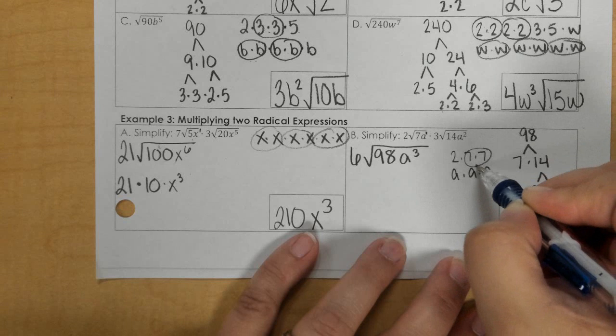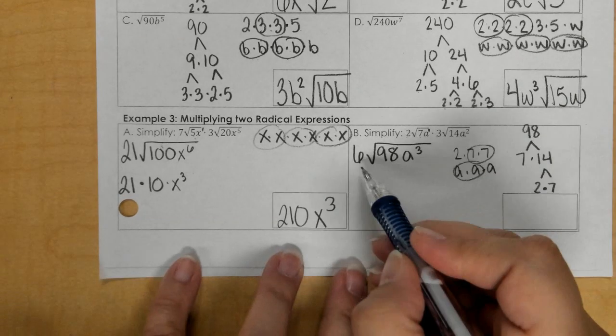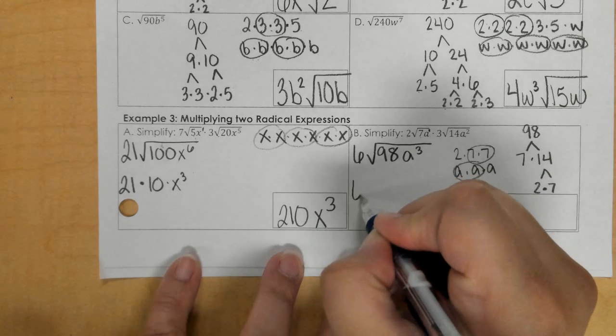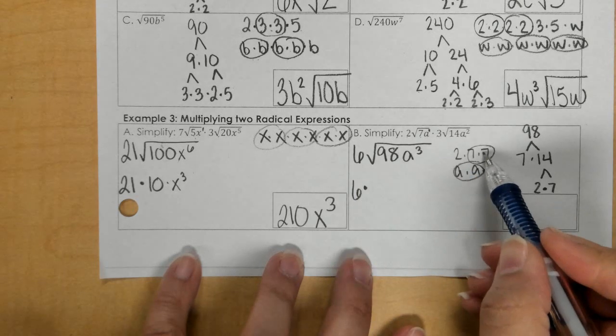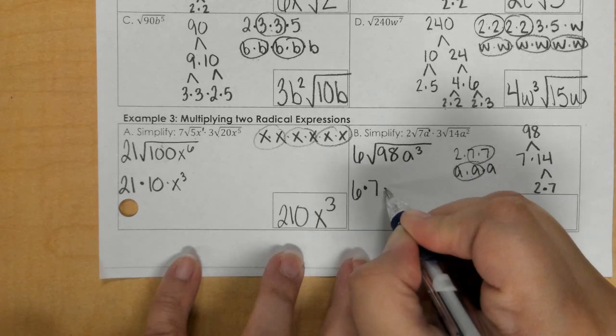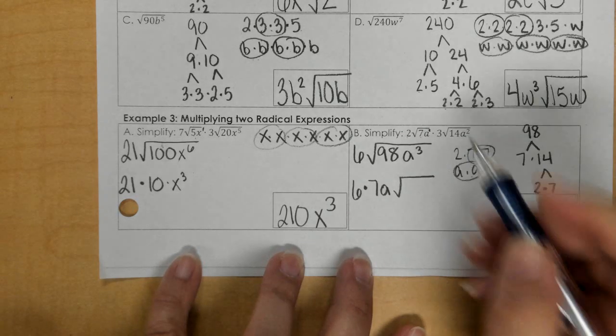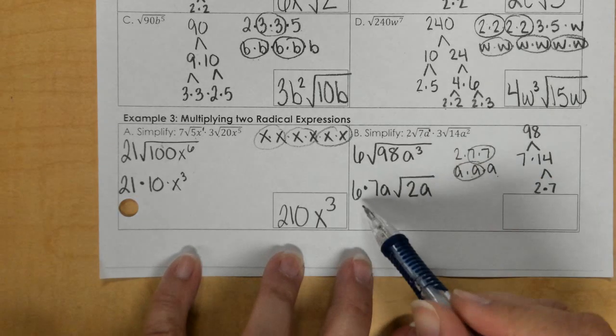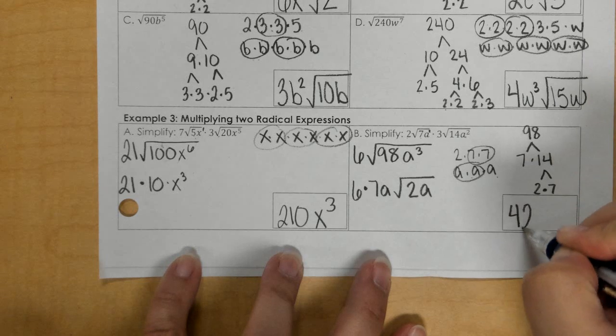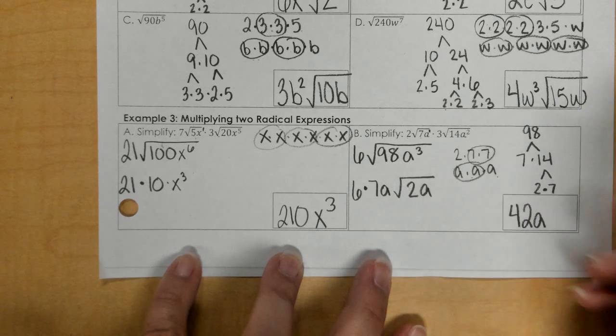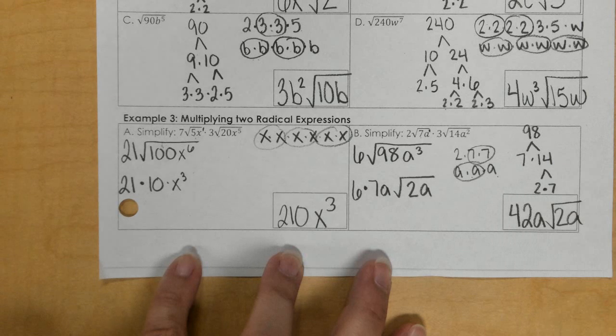So I have a pair of 7s and a pair of a's. So now, that 6 still stays on the outside. I put the 7a on the outside, and left over is a 2a. So 6 times 7 is 42a, and then the 2a stays inside.